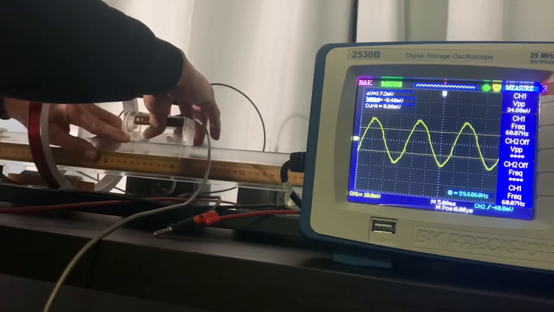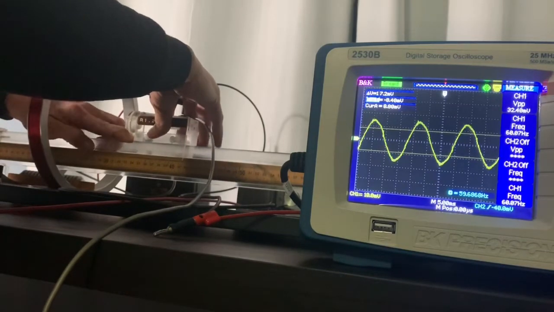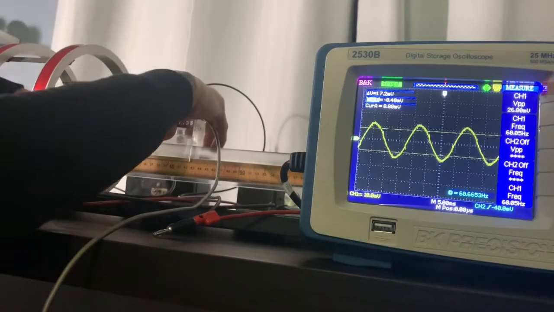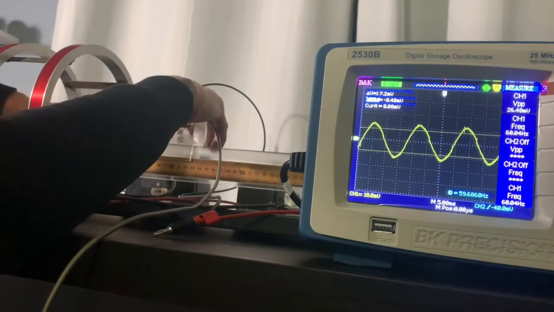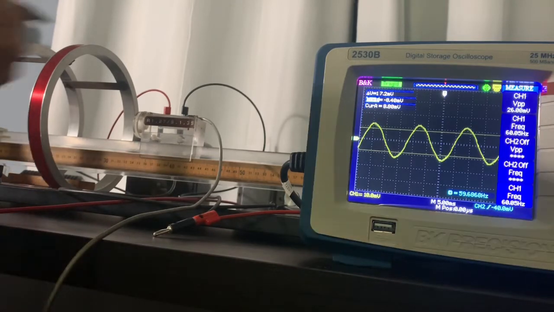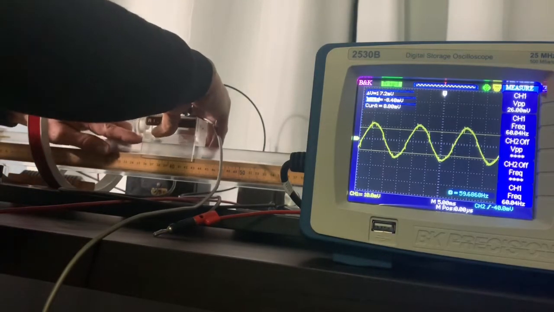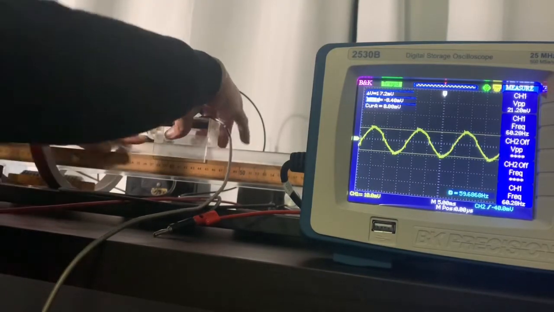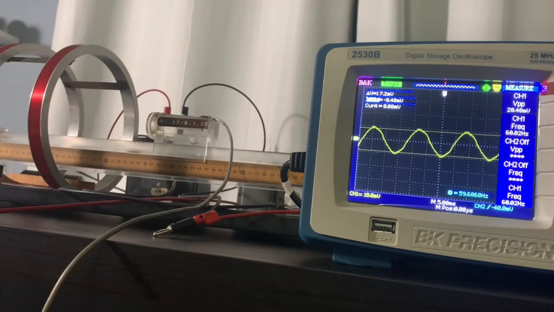I'll advance it 2 centimeters again. At 35.0 centimeters, we are at 26.0 millivolts. Another 2 centimeters. Then after this, I'll start increasing the distance.